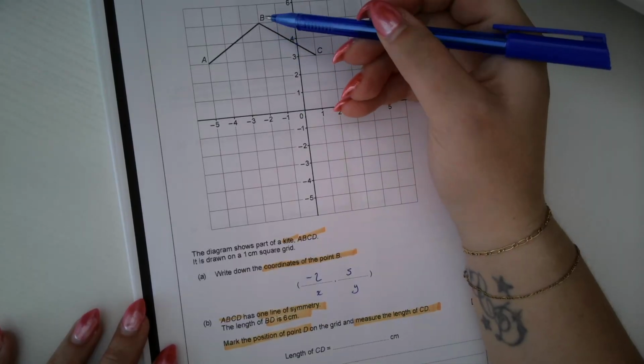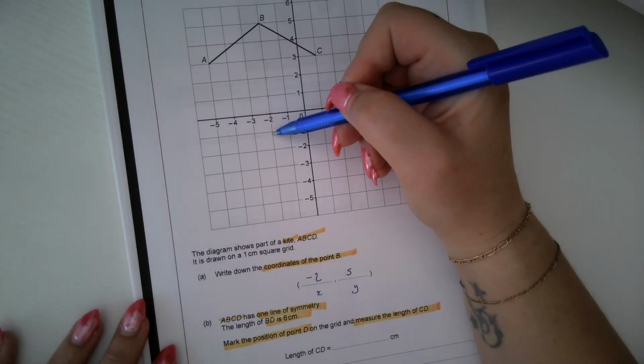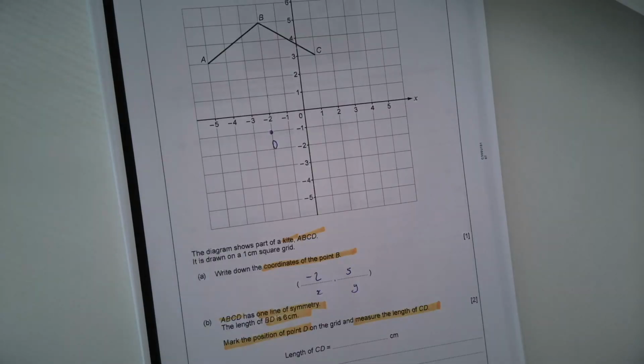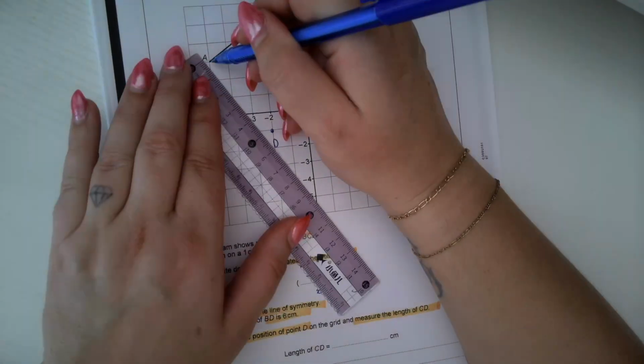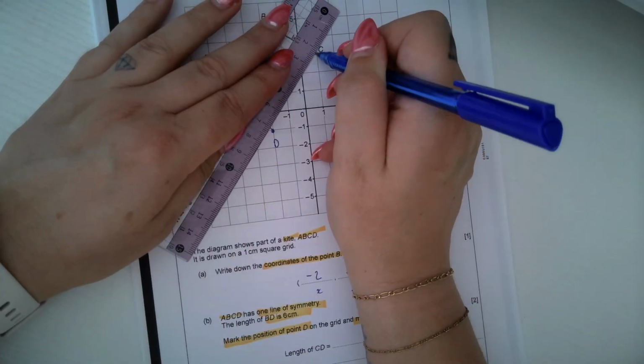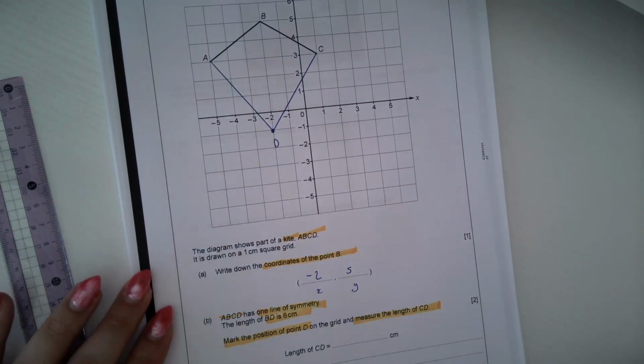Now this is a centimetre grid. So we've got 1, 2, 3, 4, 5, 6. So D is here, look. And then if we complete the kite, just to be sure that it looks like a kite, I'm using a pen, guys. You guys need to use pencil just in case you need to rub something out so it's nice and clear for your examiner.